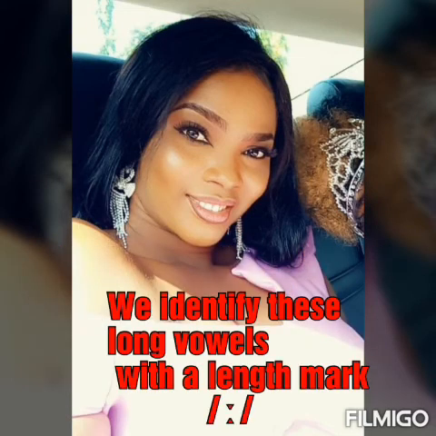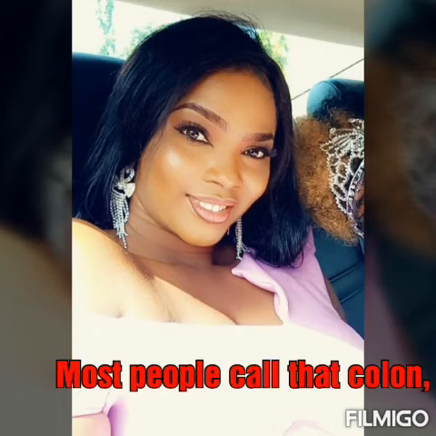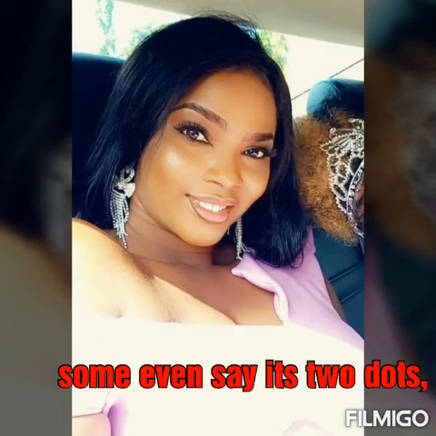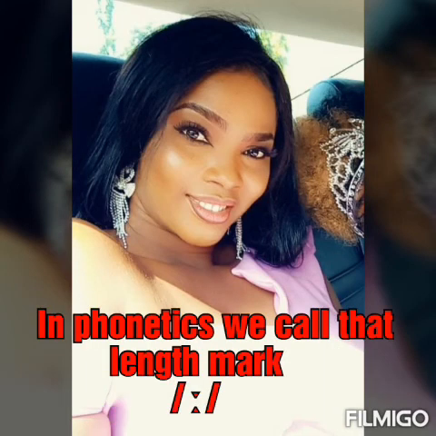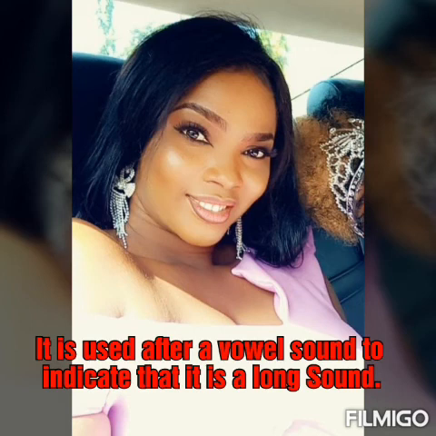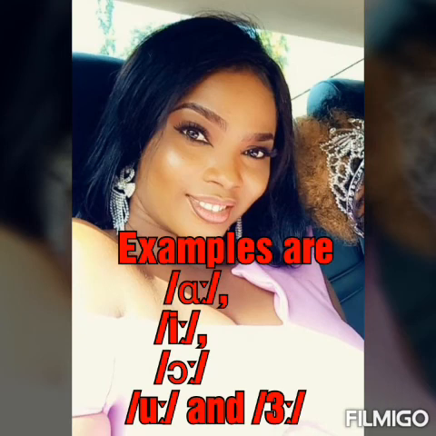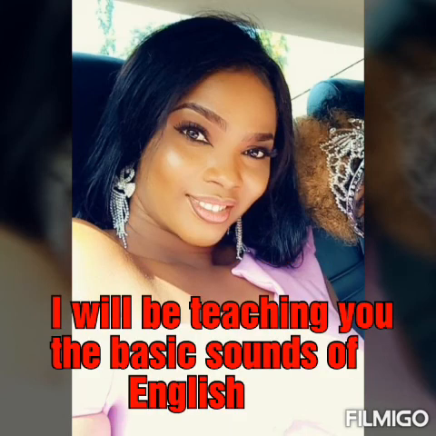We identify these vowels with a length mark. Most people call that colon. Some even say it's 2 dots. Unfortunately, it is not true. In phonetics, we call that length mark. Length mark. It is used after a vowel sound to indicate that it is a long sound. Okay, examples are e, o, u.